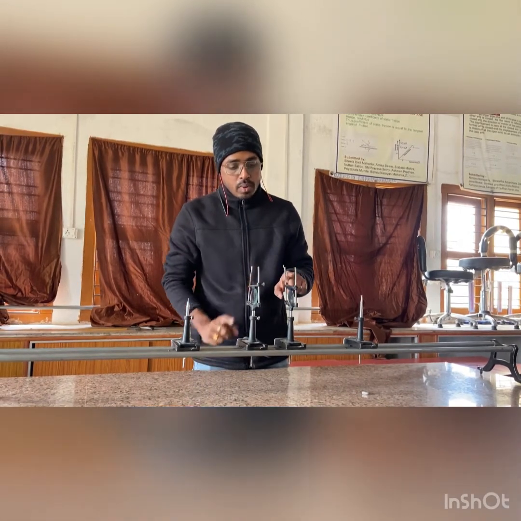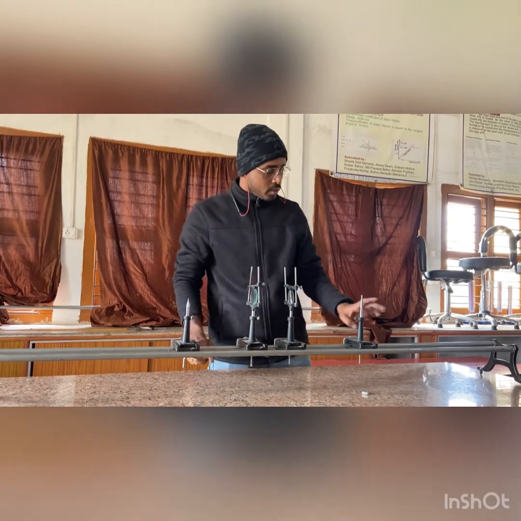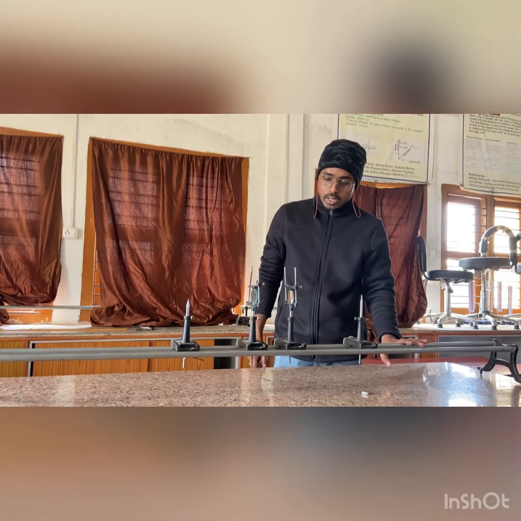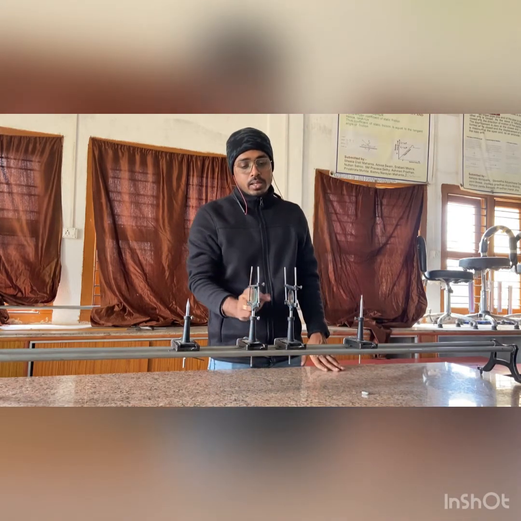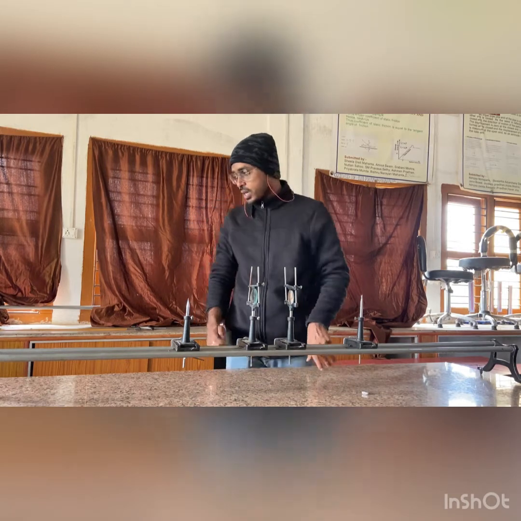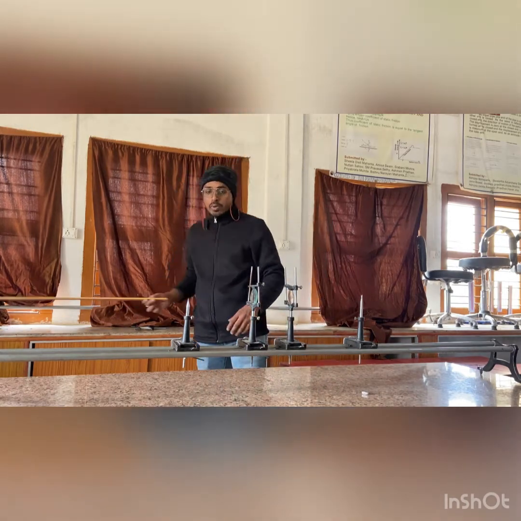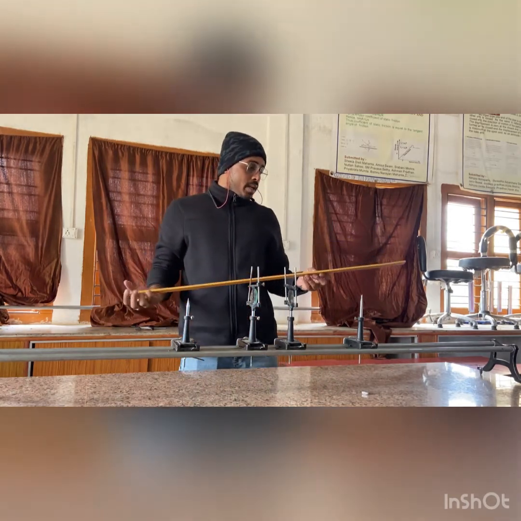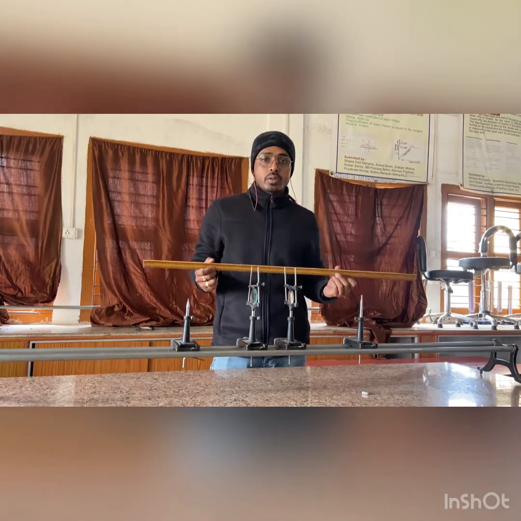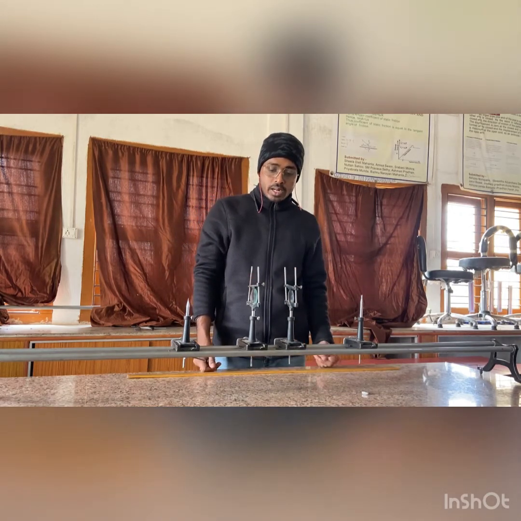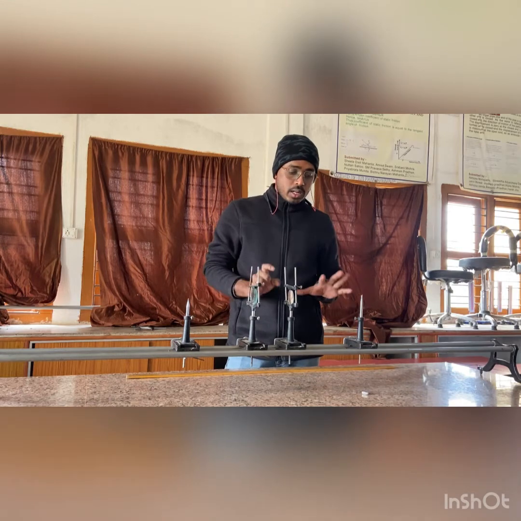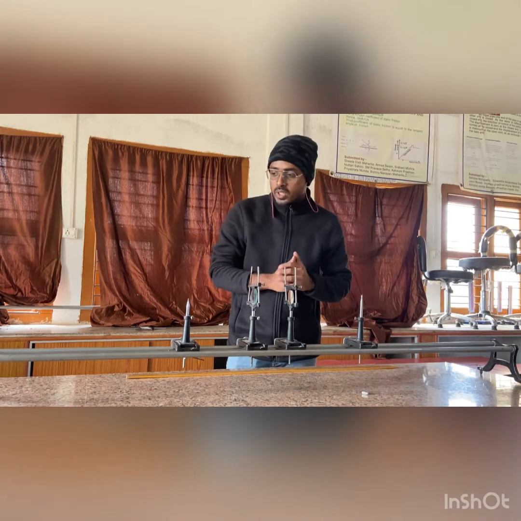One lens holder, one mirror holder, 4 uprights, one optical bench and one convex lens and another one is convex mirror, right? Apart from that, we will be requiring this meter scale to measure the distances, right? So clear, these are the apparatus required for this experiment.